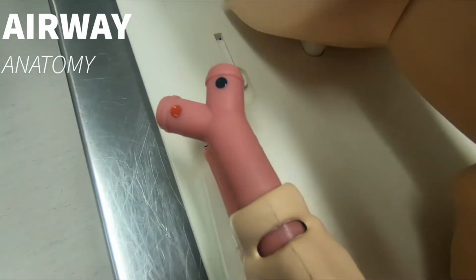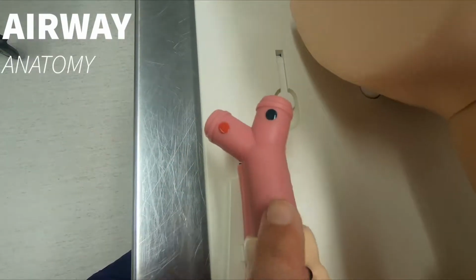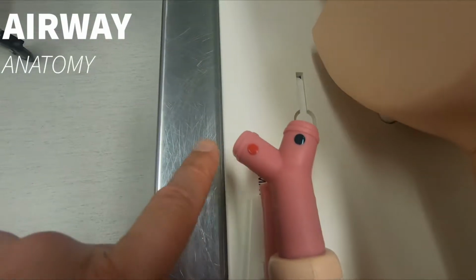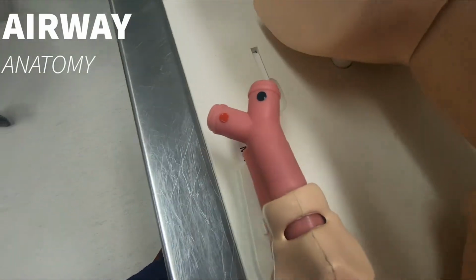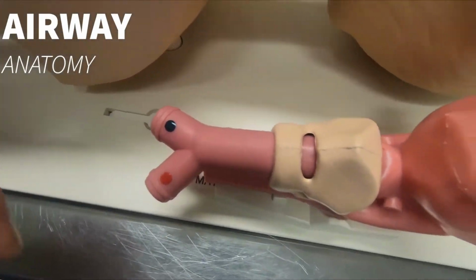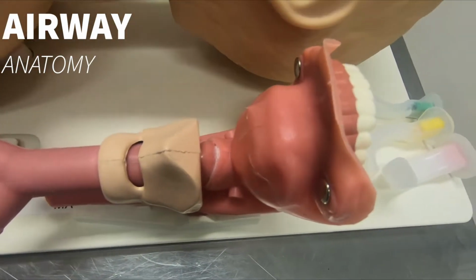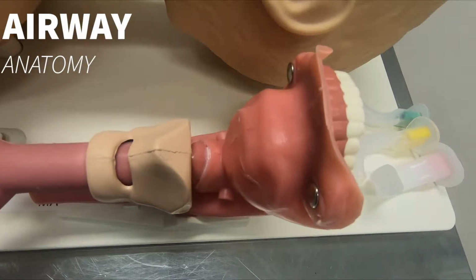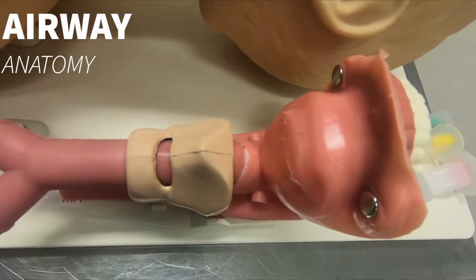Also, if you look at that, you see that the airway sort of seems to more naturally go into the right bronchus, and it really deviates more towards the left, in the left bronchus. So these are all important considerations when you want to manage an airway. So let's just have a little look at the physiology.